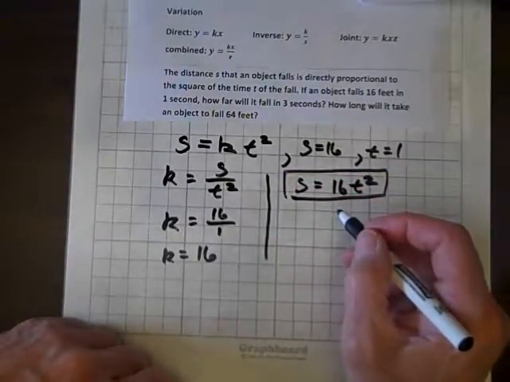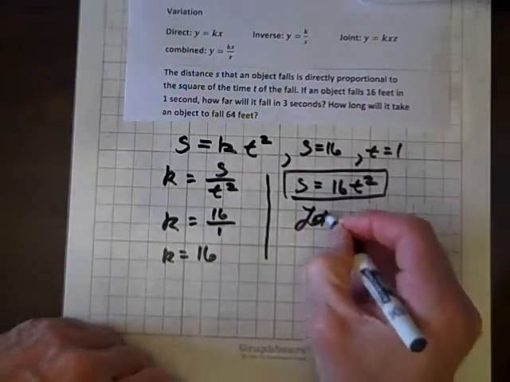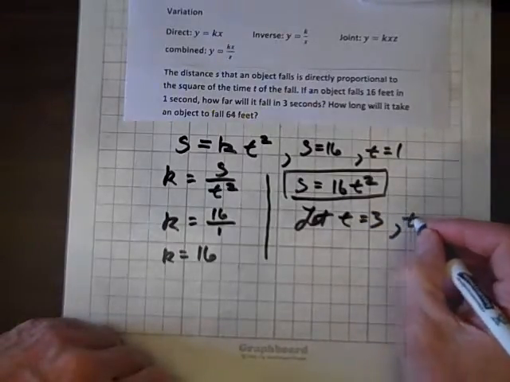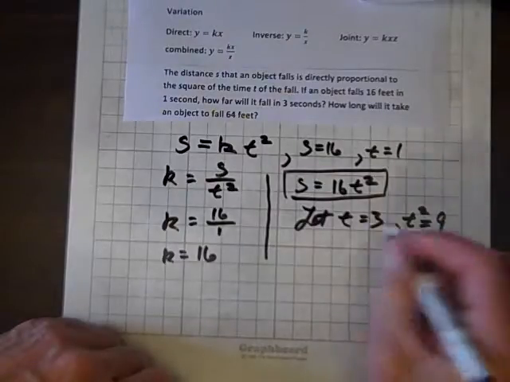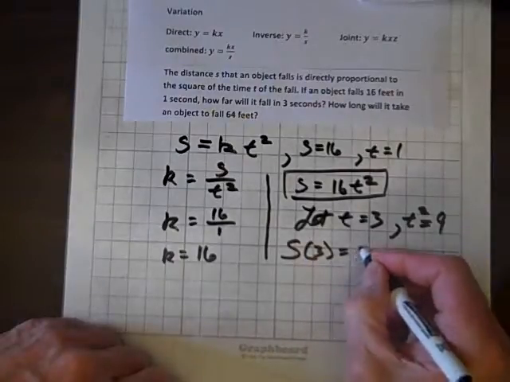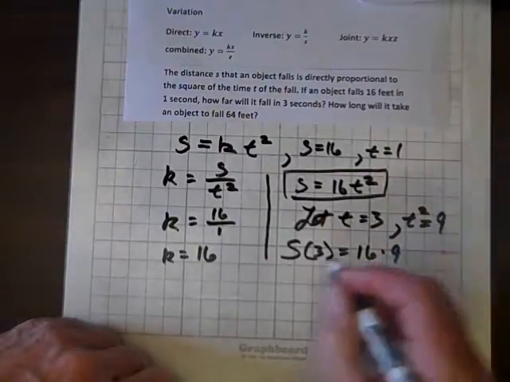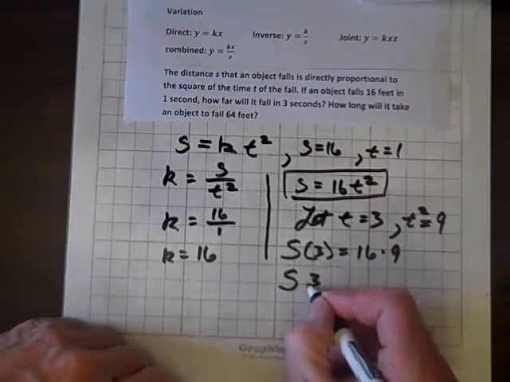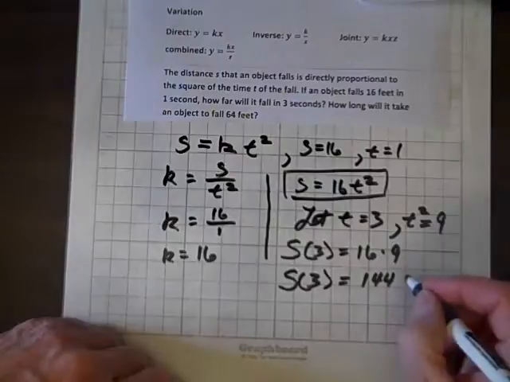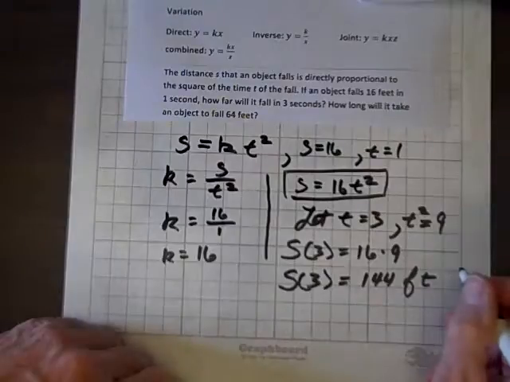Next, how far will it fall in 3 seconds? So we'll let t equal 3, and so t squared equals 9, and so s of 3 equals 16 times 3 squared, which is 9. So in 3 seconds, 9 times 16 is 144. The object will fall 144 feet.